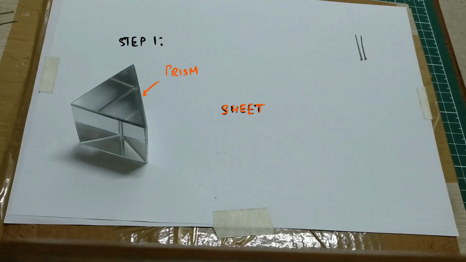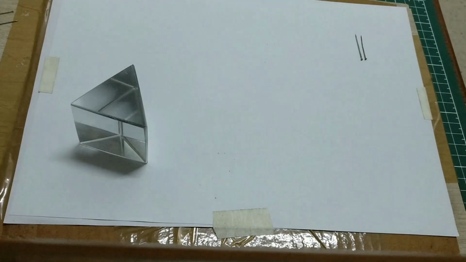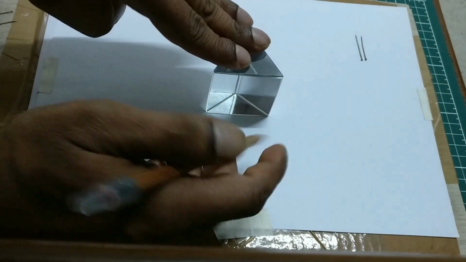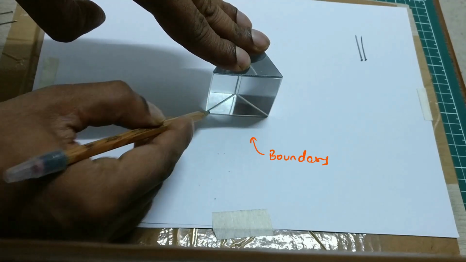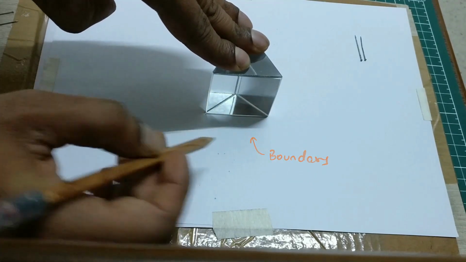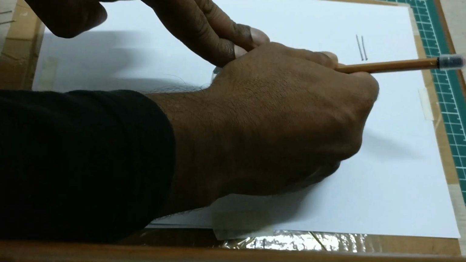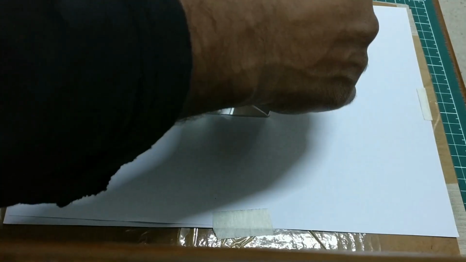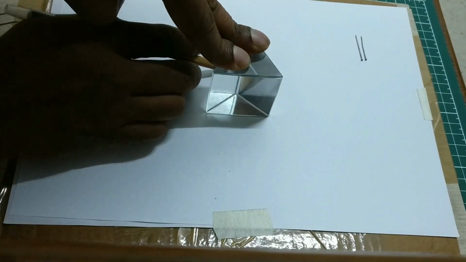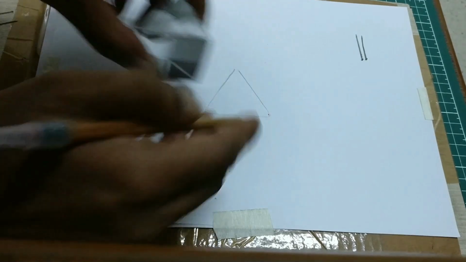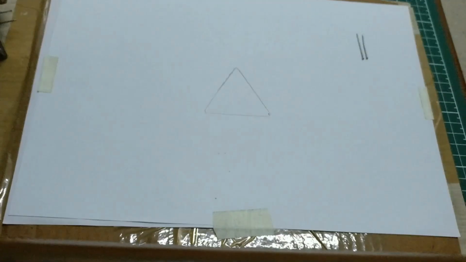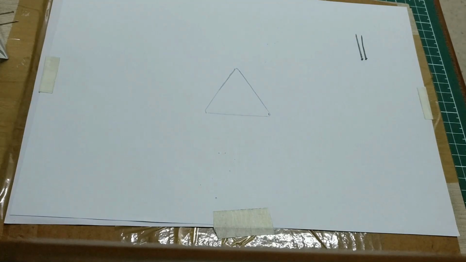So we have the prism and the paper. Now I'm tracing the boundary, similar to your rectangular glass slab. Then consider an angle of incidence.